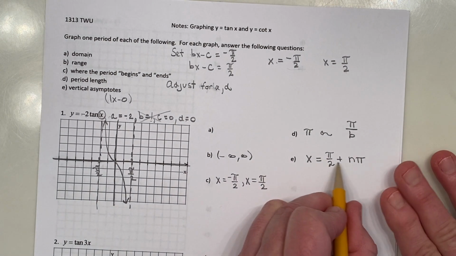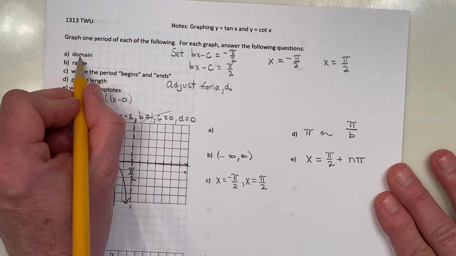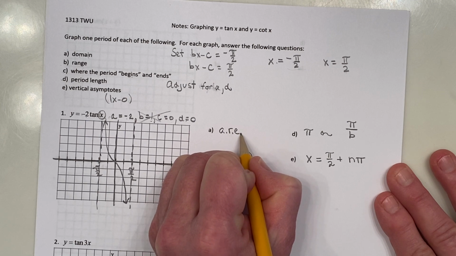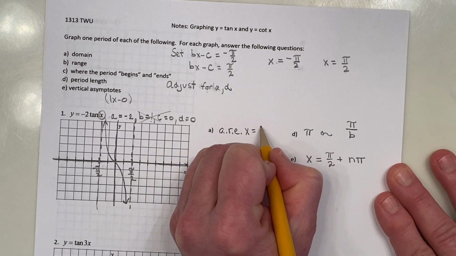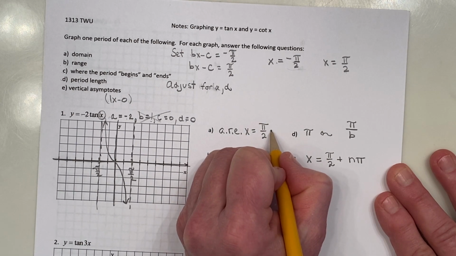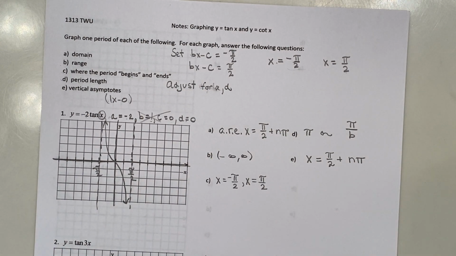Once we get the equation that represents all the vertical asymptotes, we can go back and answer the domain question, because the domain is going to be all real numbers except, that's what E stands for, x equals, and we just re-record the equation that represents the vertical asymptotes. And that's it.